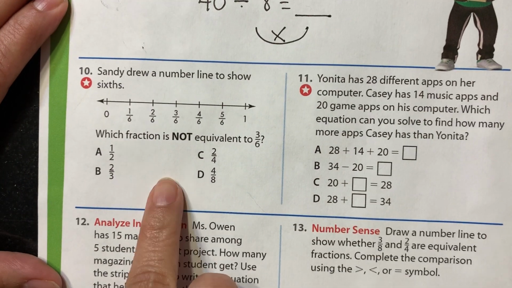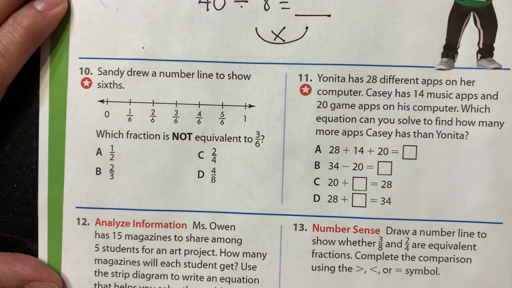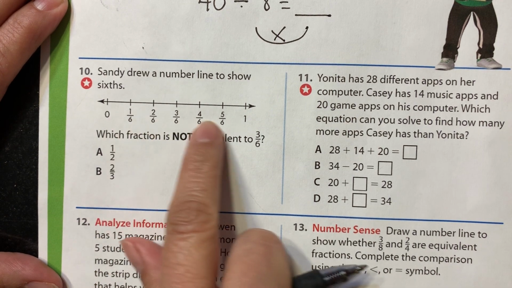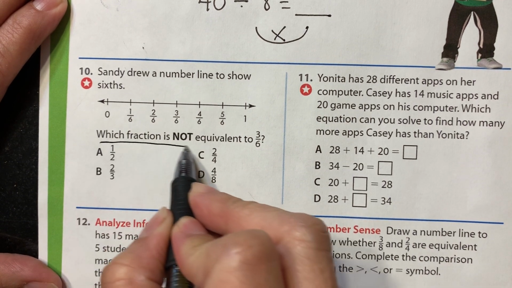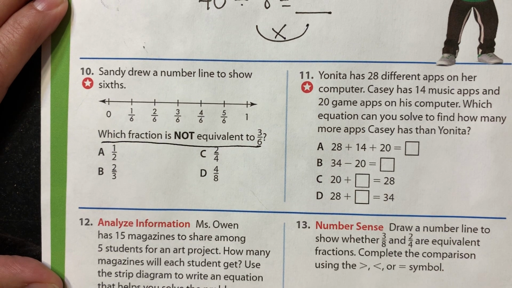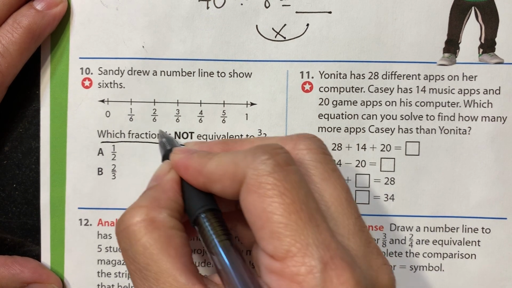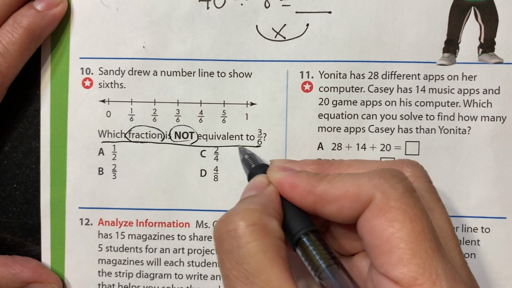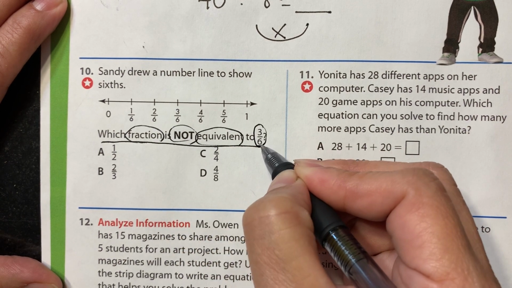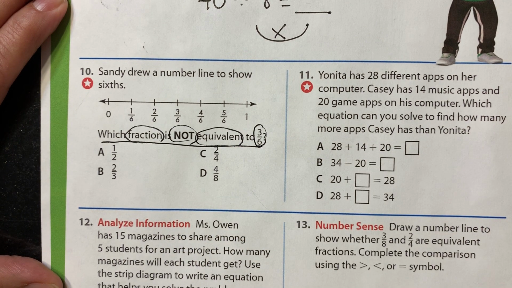Okay, now I'm going to go over this one. This one says Sandra drew a number line to show 6. And there it is. They're all 6. But this is a not question. So remember, you're not looking for the right answer. You're looking for the wrong answer. So what fraction is not equivalent to 3/6? Okay, so we're going to do the same thing as we did before. But remember, you're not looking for the right answer. You're looking for the wrong answer.